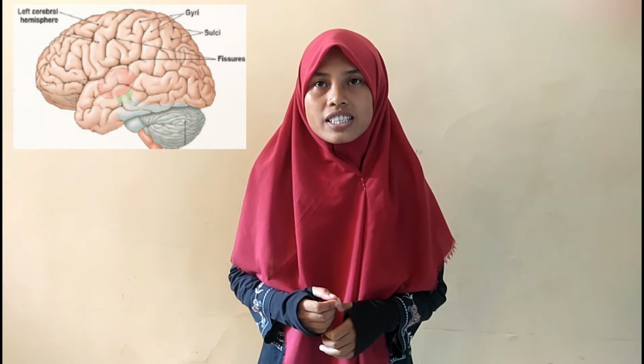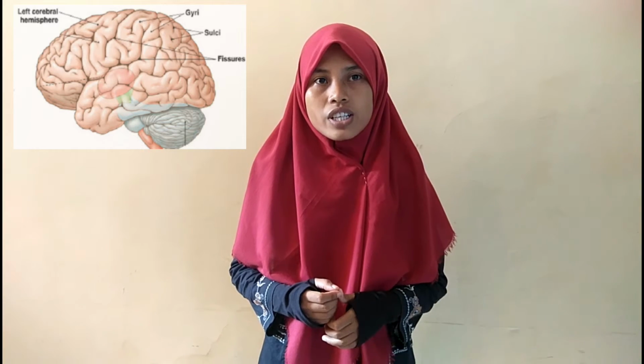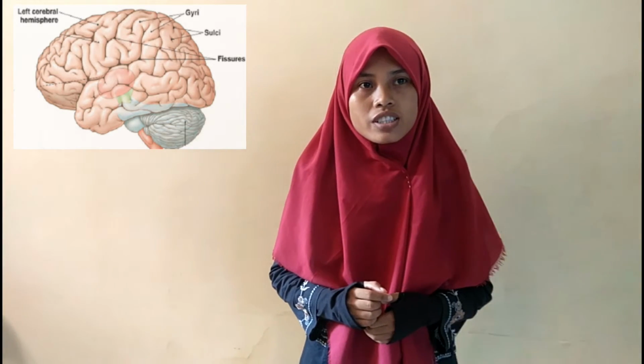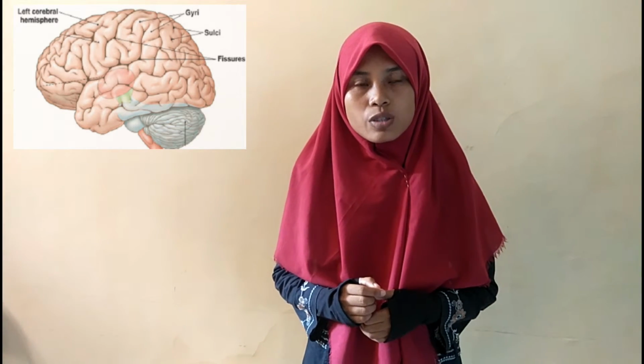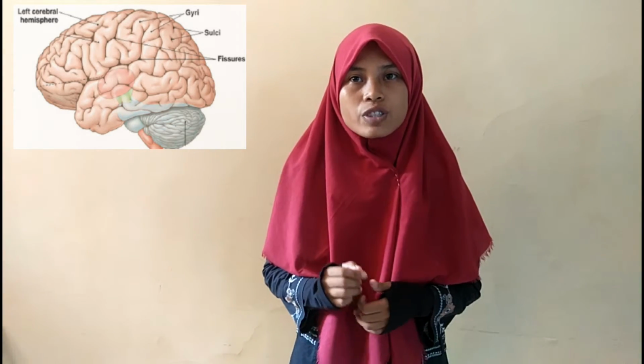Thank you. The second is gyrus and fissure. Gyrus is the bump appearance on the surface of the cortex. It means that gyrus is the fold or curve that arises and is visible on the surface of the brain. Fissure is an indentation to demarcate one part from the other part of the brain.